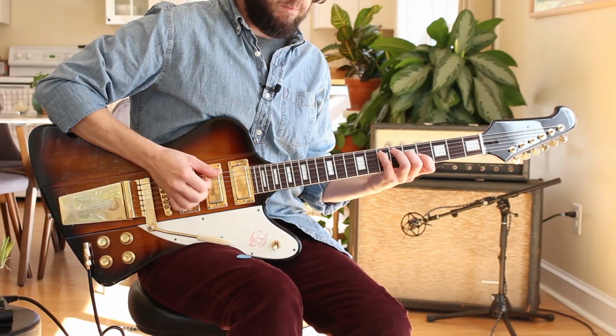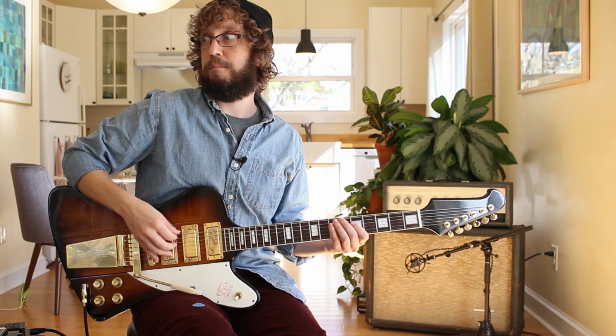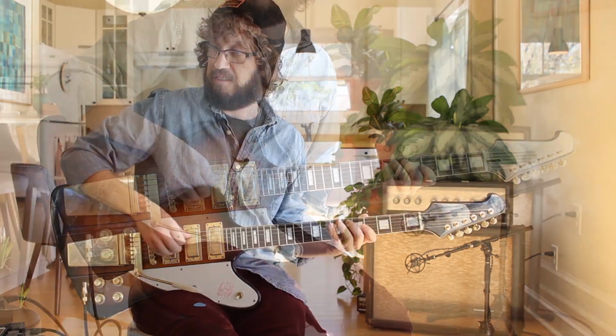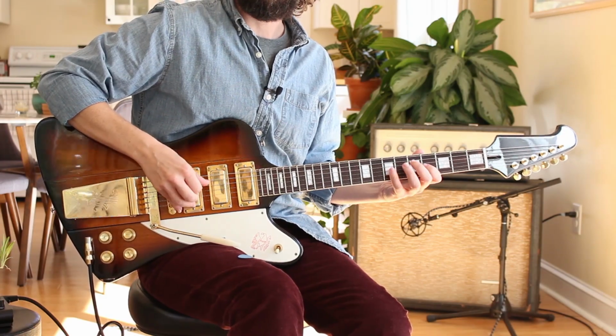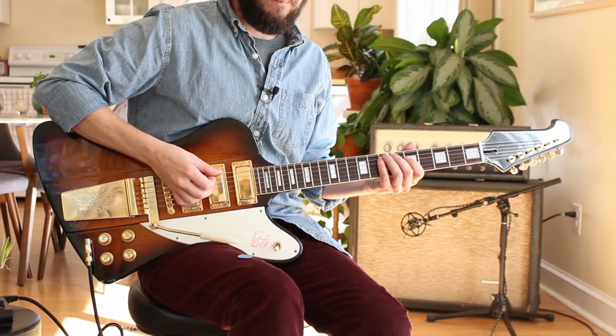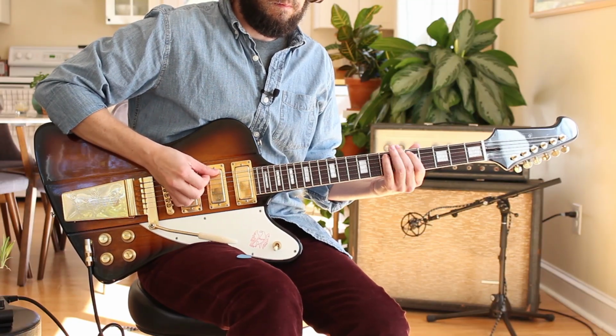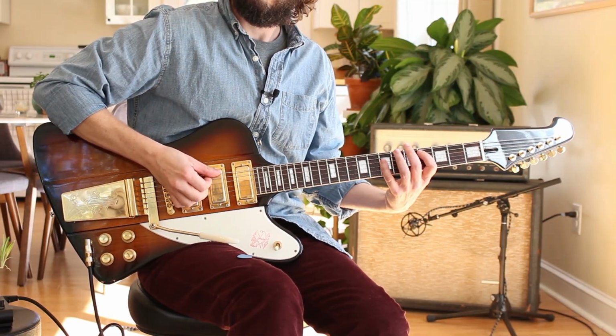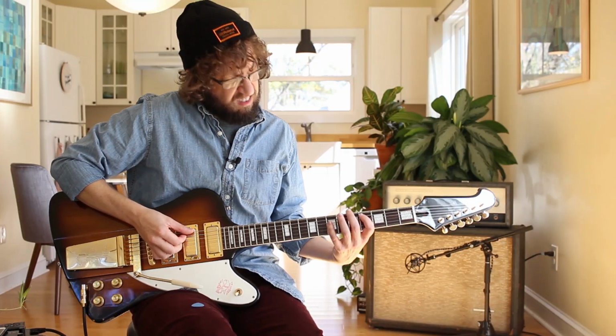That's E minor. There's an E minor right there. That's E minor pentatonic, the quote-unquote C shape. There's that first one.